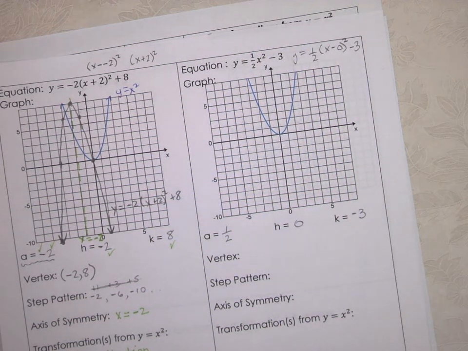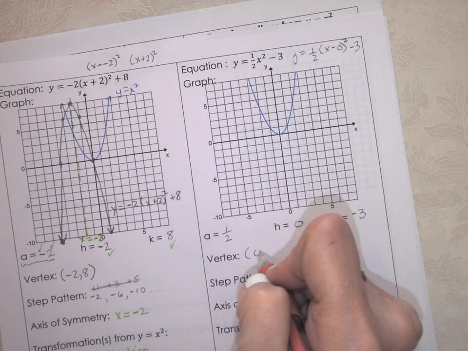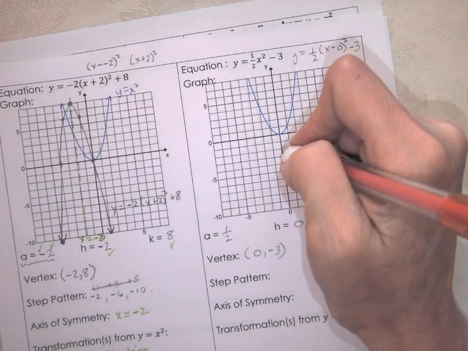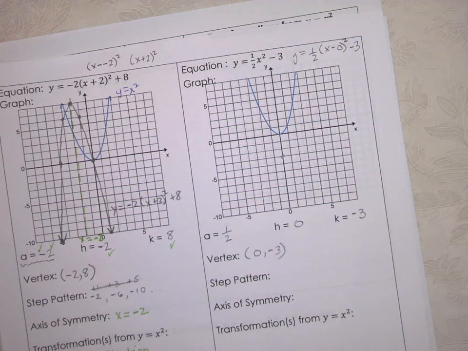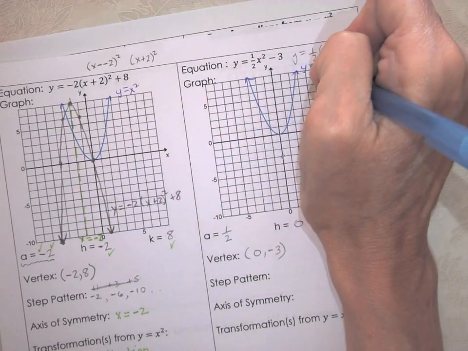So that's going to help us fill out our a, h, and k easily. So a is 1/2, h must be 0, and then k is -3. And our vertex, since it's hk, is 0, -3. So I can plot that here. Remember, this is our original parent, y equals x squared.